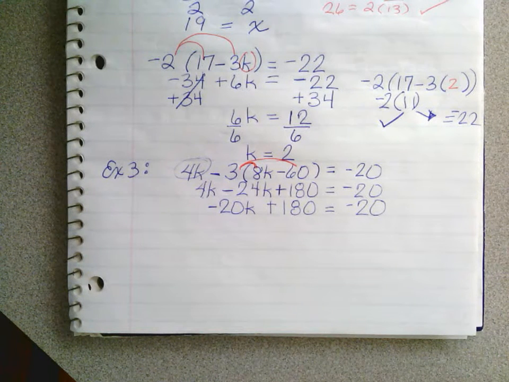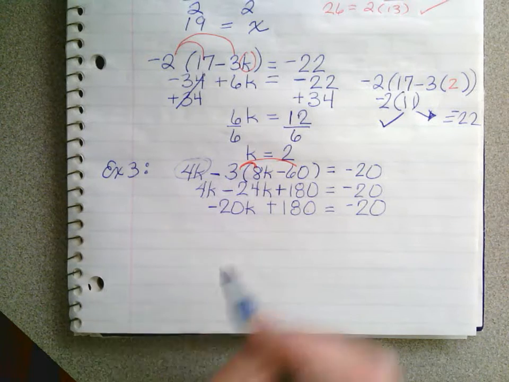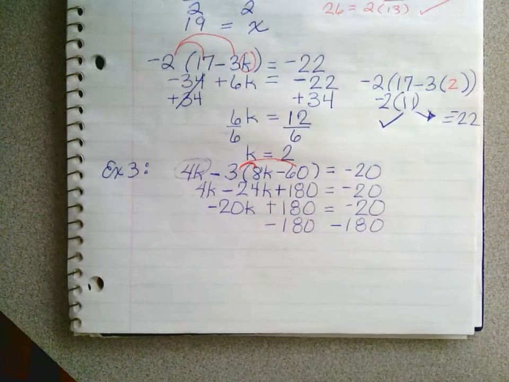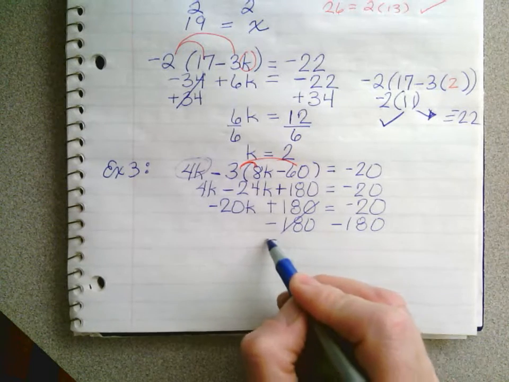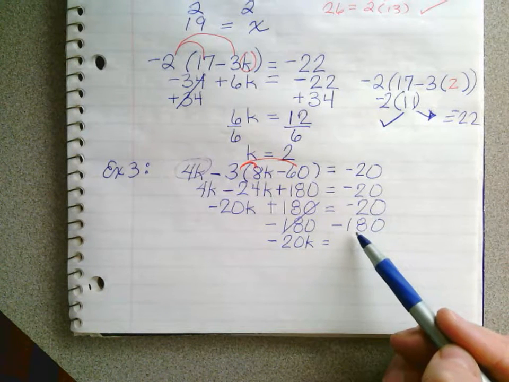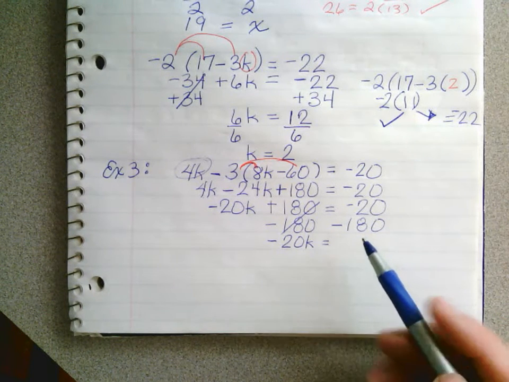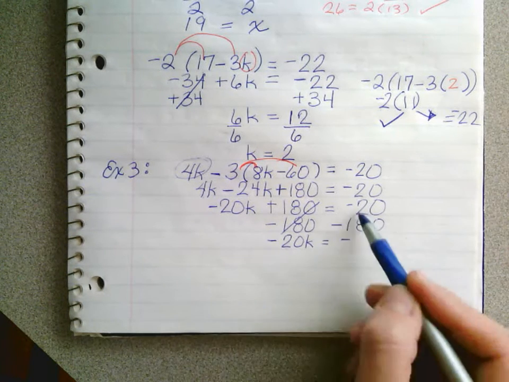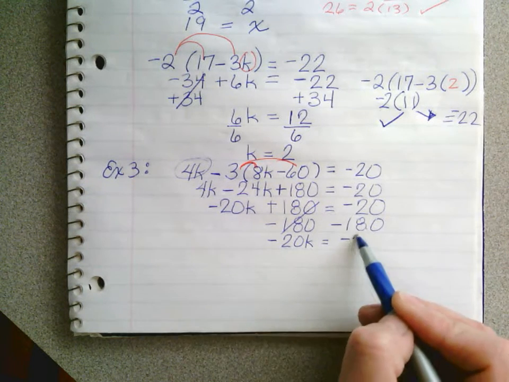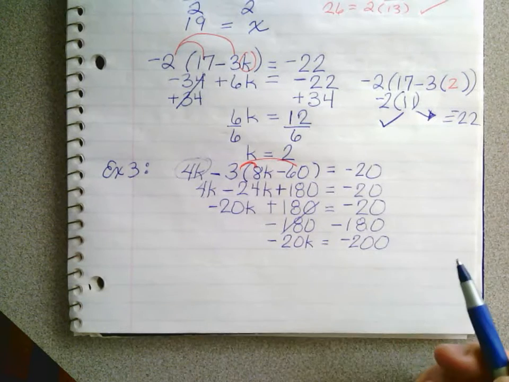Thank you, Amy. Hope, tell me what I'm going to do next. Is there any addition, subtraction? You're going to subtract the 180. Bravo, my dear. Whatever we do on the left, we must do on the right. The 180s cancel out, leaving us with a negative 20K on the left and the sum of negative 20 and negative 180 on the right. Grace, what's that sum? Negative 200.